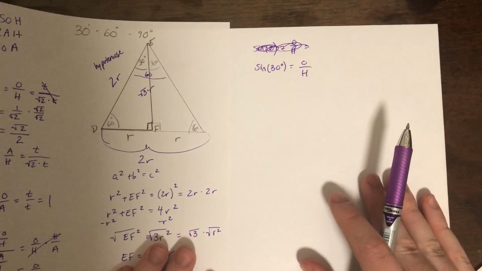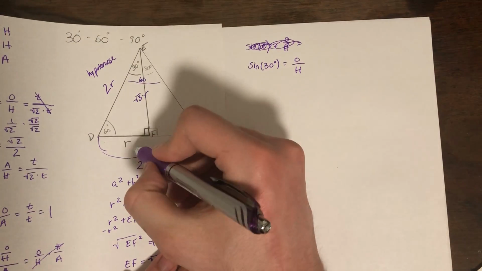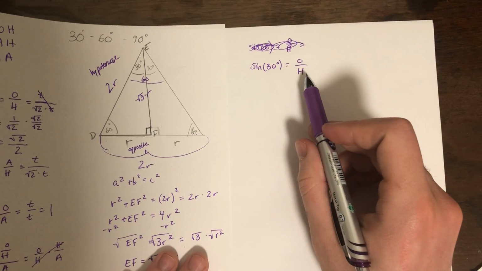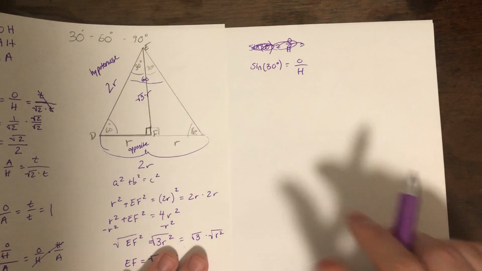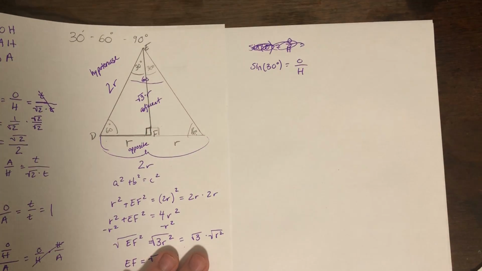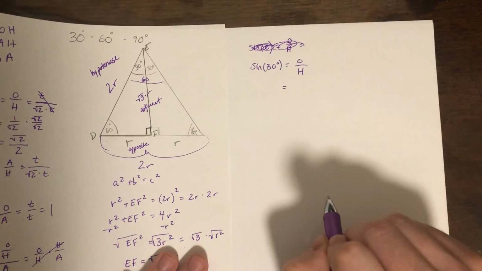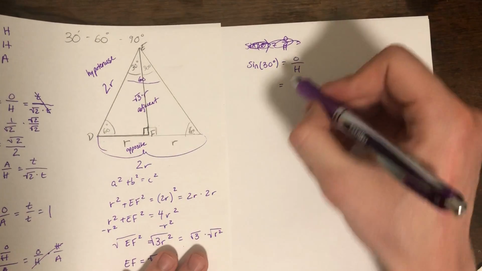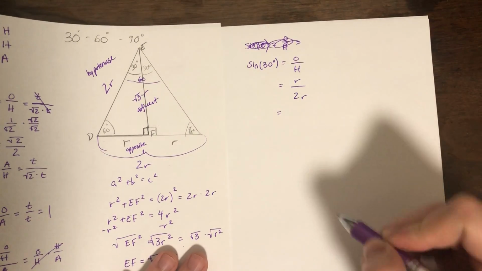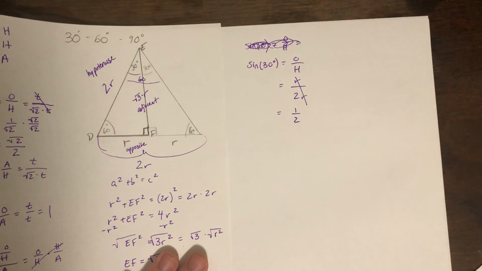All right, so let's take a look here. Opposite of 30 degrees will be R, so that's opposite. Hypotenuse is 2R, that's always the case. And then adjacent will be this side, radical 3 R. All right, so sine of 30 will be equal to opposite over hypotenuse. Opposite in this case is R. Hypotenuse is 2R. And we can simplify this. R and R will cancel out, and I'm just left with 1 over 2.